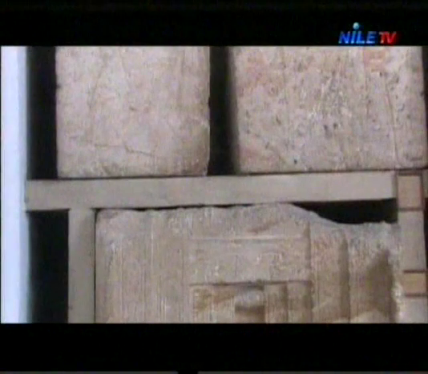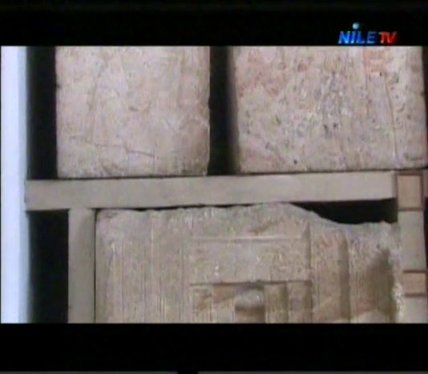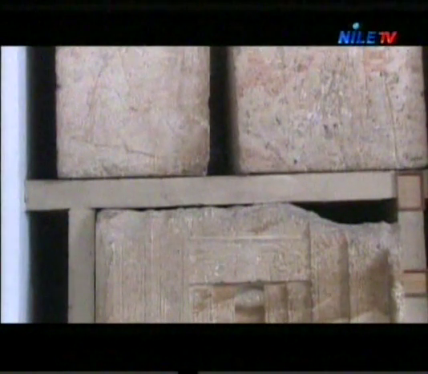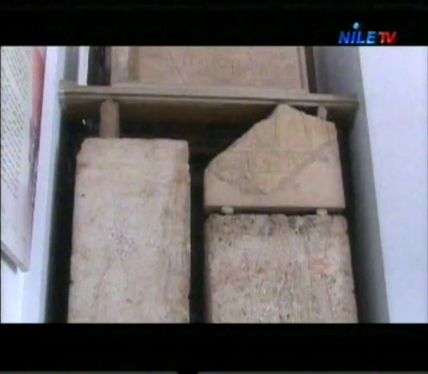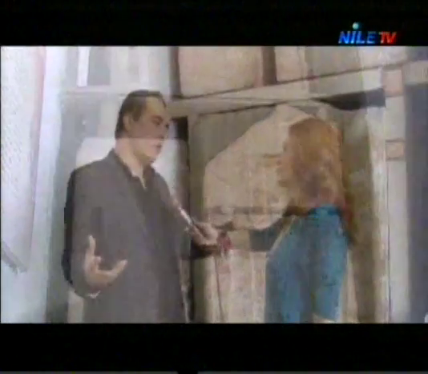The false doors were always located on the west, because west refers to death for the ancient Egyptians. So once you go inside any tomb, and you see a false door inside, you can say blindly that this is the western part of the tomb. East refers to life, because the sun rises from the east and sets in the west.